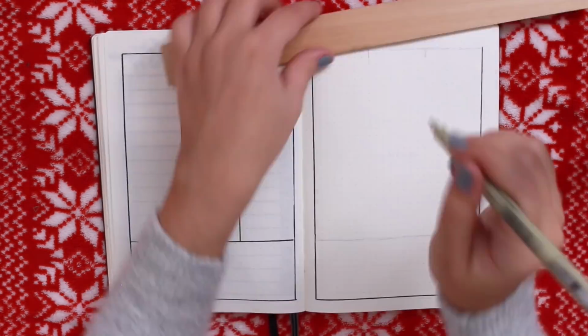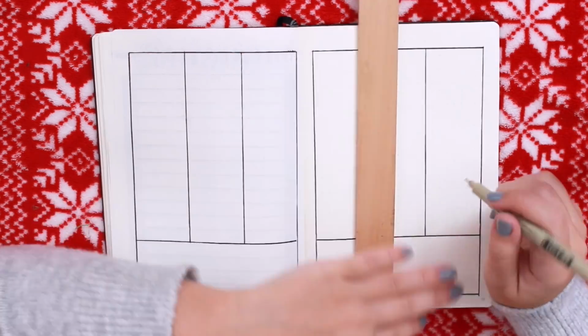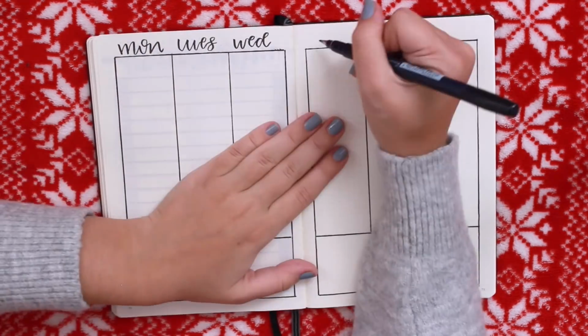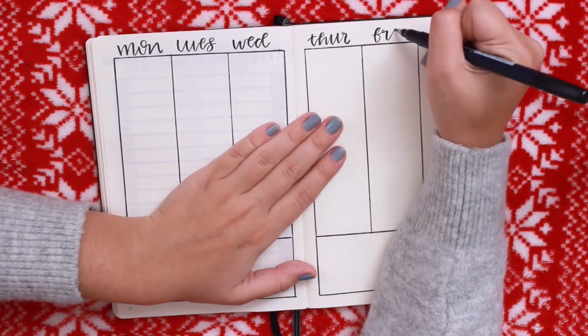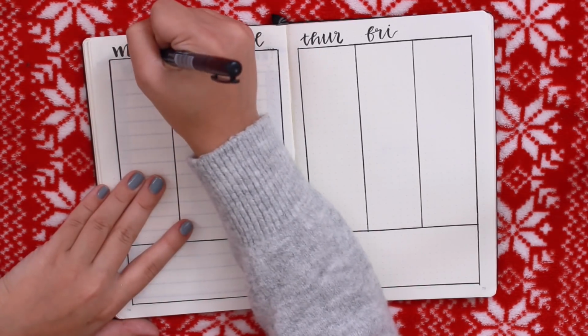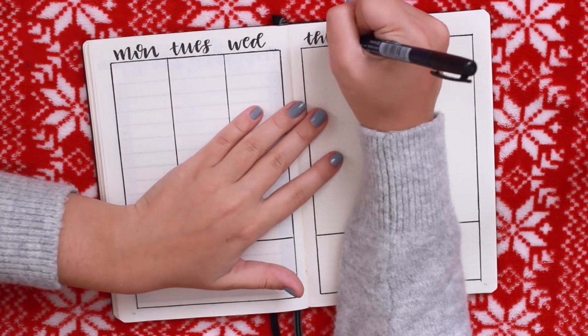But finally, we are on to the weekly spread. So I've been playing around with vertical spreads for quite some time now, and I think I might have perfected it. This is my newest version of it, and you can go back to my past videos and see how they've evolved. So I just create an outline of the outside of the box for the week just because I think it looks nice and sleek and put together.